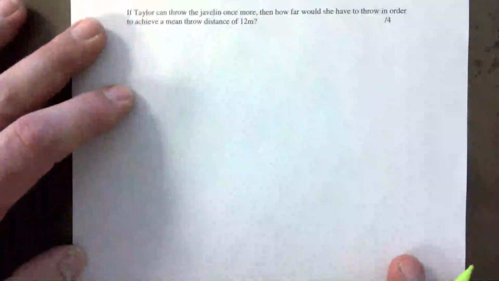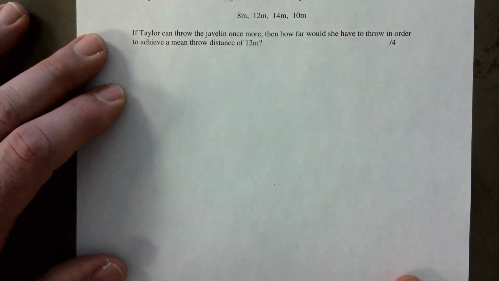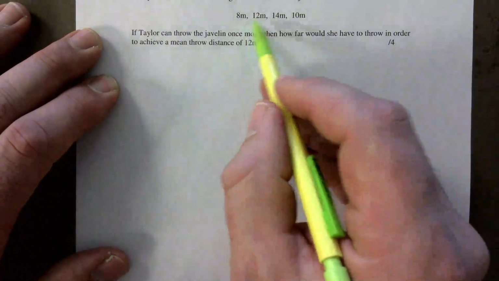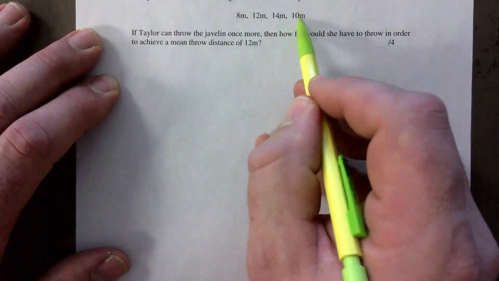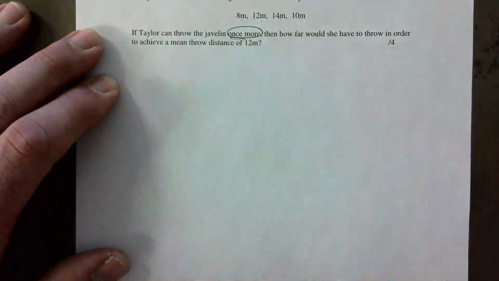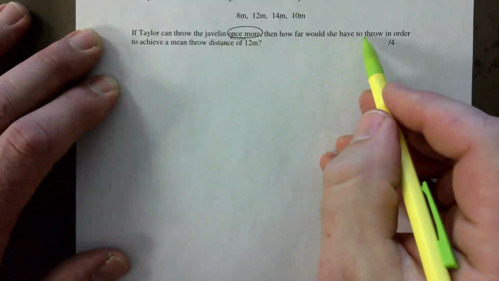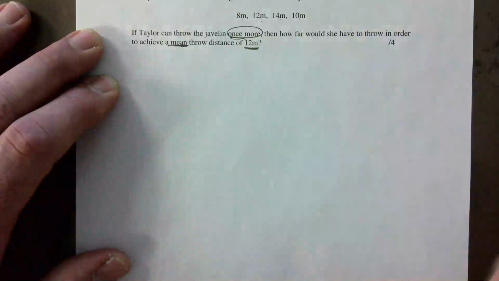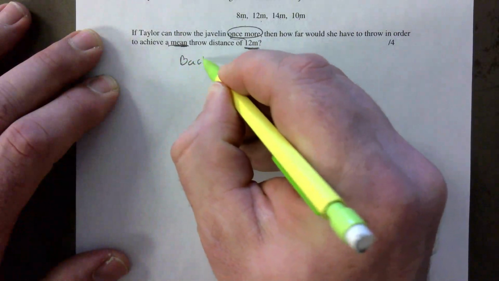Backside. Taylor achieved the following throw distances in javelin: 8, 12, 14, 10. If Taylor can throw the javelin once more, that's like your next throw, how far would she have to throw in order to get a mean throw of 12? Working backwards.